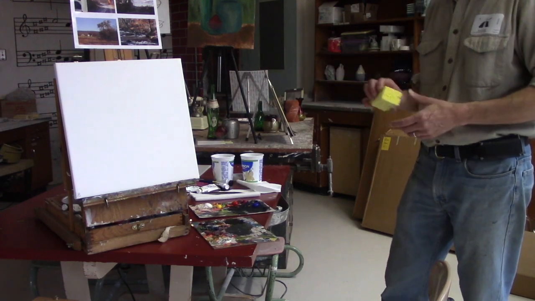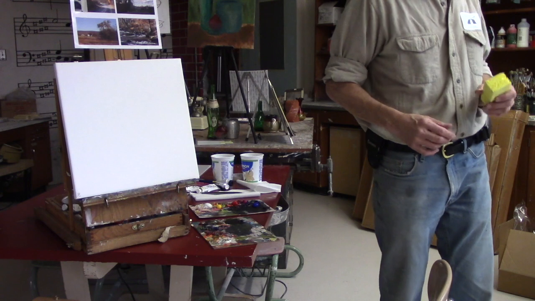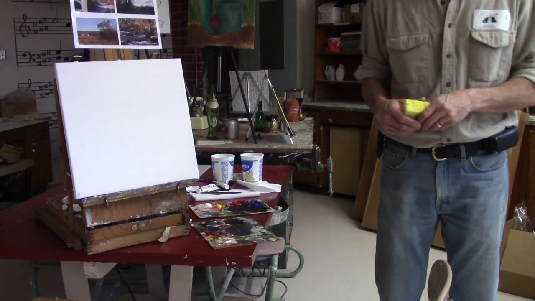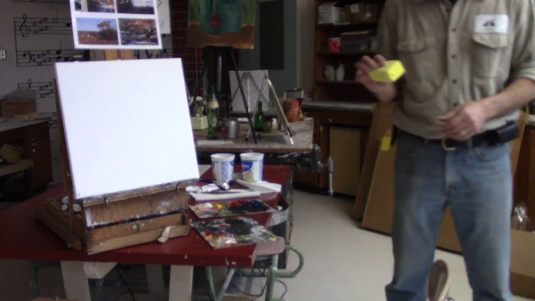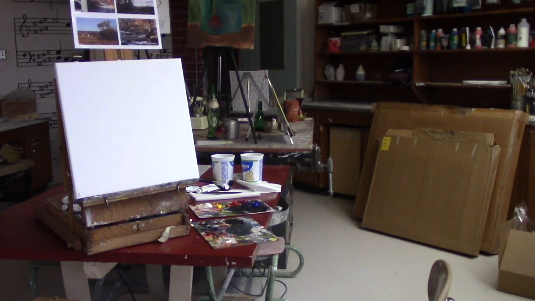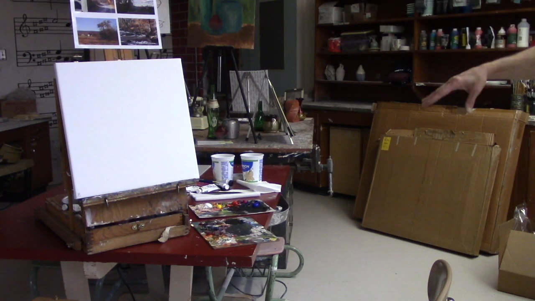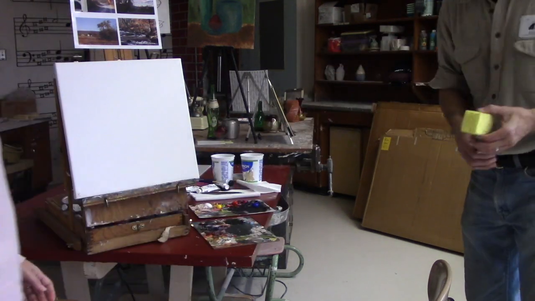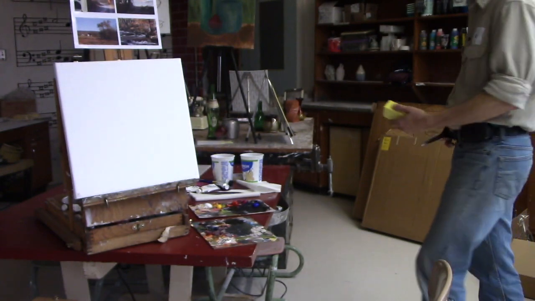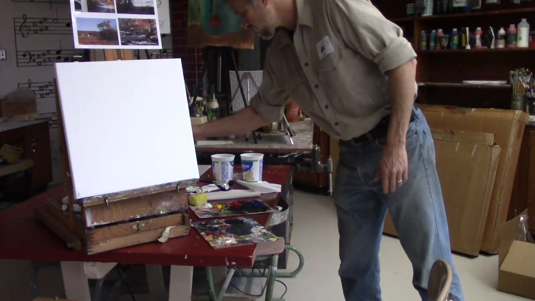So I'm going to use a sponge for some of what I'm doing. Is there a pair of scissors around? Yep. A decent pair, because this is just a regular old sponge, but I'm going to trim it to a more rounded surface. So I'm going to do some of my applying paint with the sponge. I'll show you how to get some of the effect that you see on the swan.